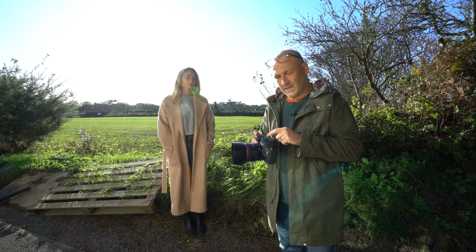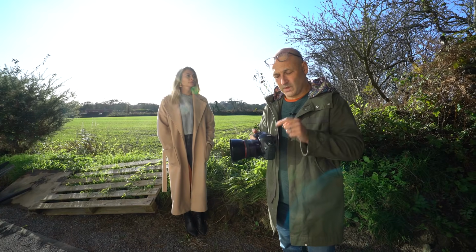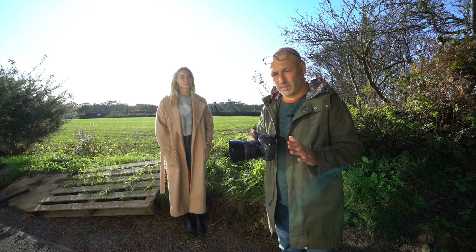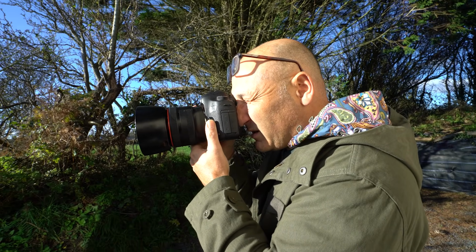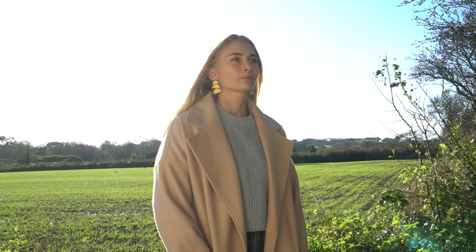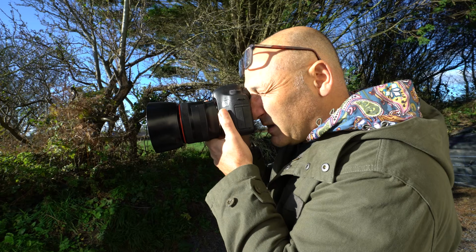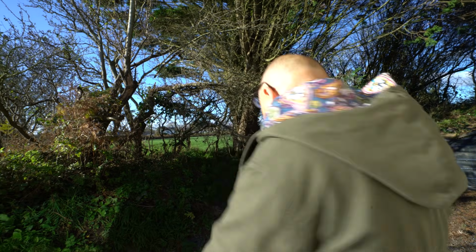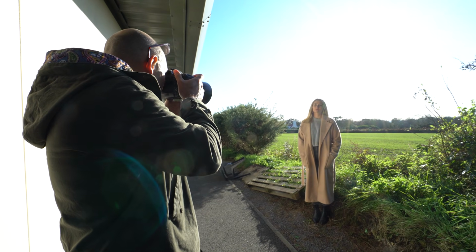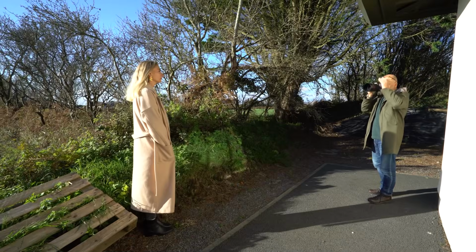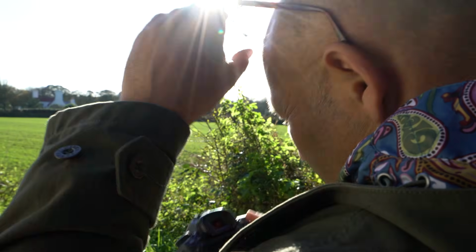Let's look at a real-world example of the different metering modes and the results that they provide. I'll run through the 4 metering mode options on this camera with the camera in automatic shooting mode to see the results. So this is spot metering. I'm taking a reading off of Georgie's body and I'm going to lock that exposure, recompose and shoot. Center weighted. Meter, shoot, evaluative, and shoot.